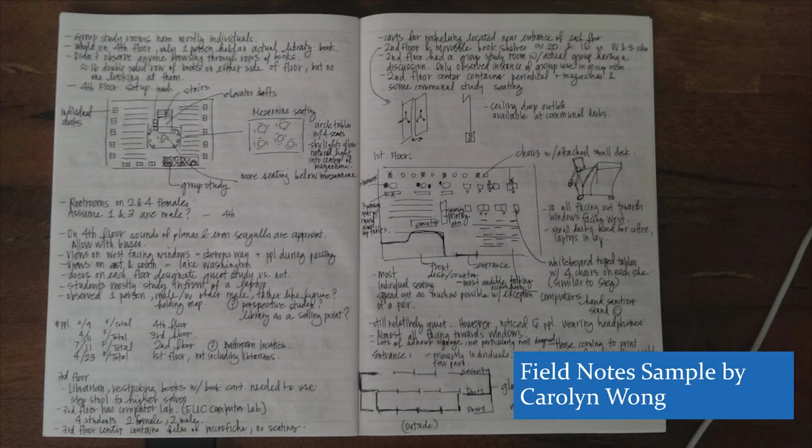I did want to show you this. This is just an example of field notes, and someone named Carolyn Wong posted these online, but I thought this was just a very interesting example of how someone can do a variety of writing and drawing and doodling and taking notes in their field notes.